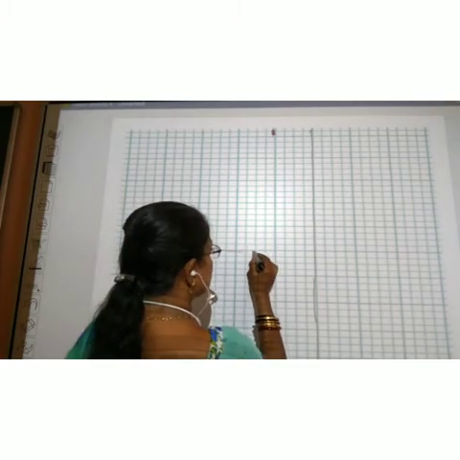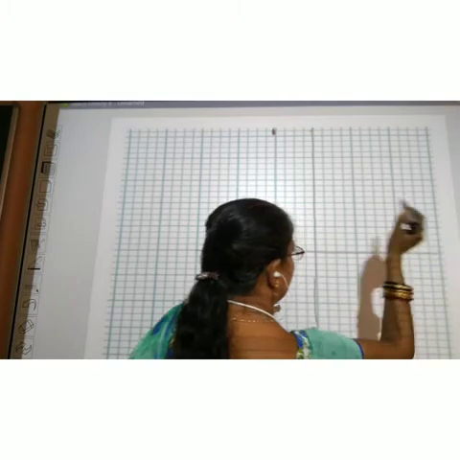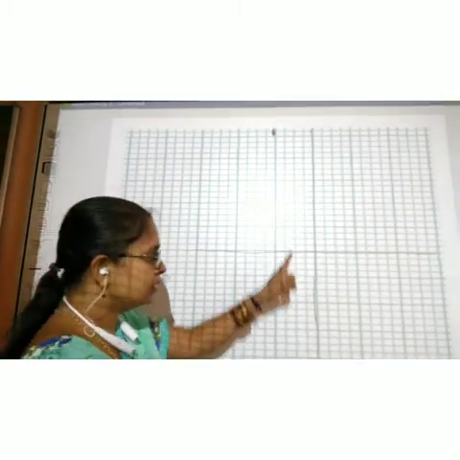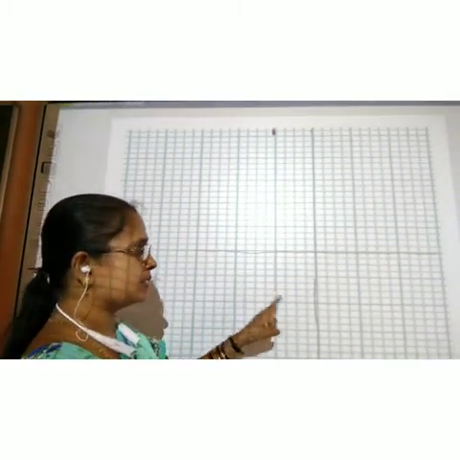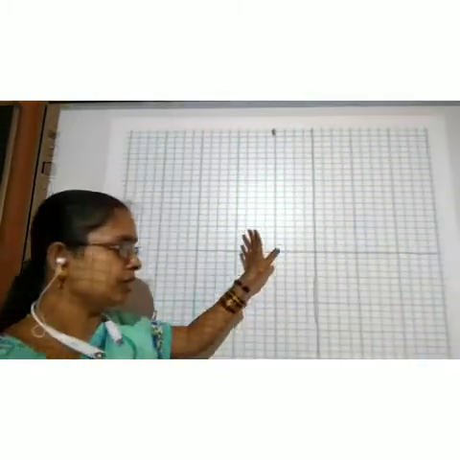It should intersect perpendicularly. Both the intersecting number lines are represented in a graph paper. This plane is known as the Cartesian plane.